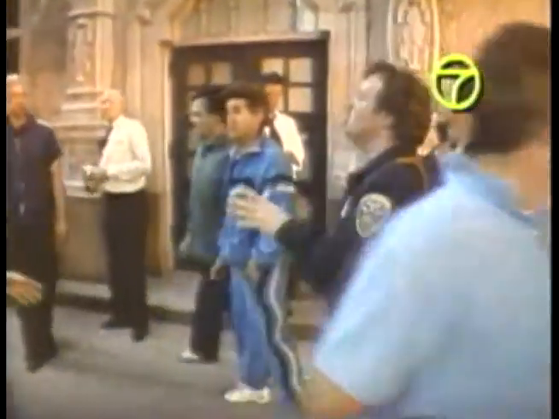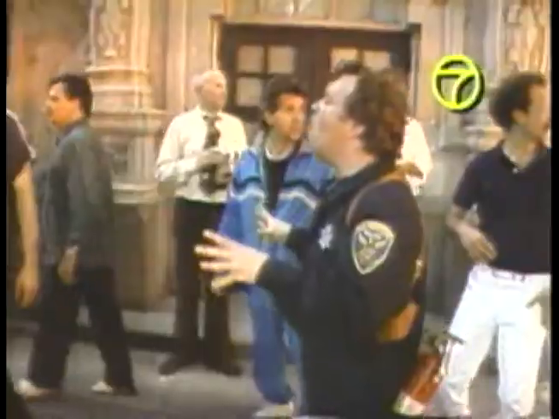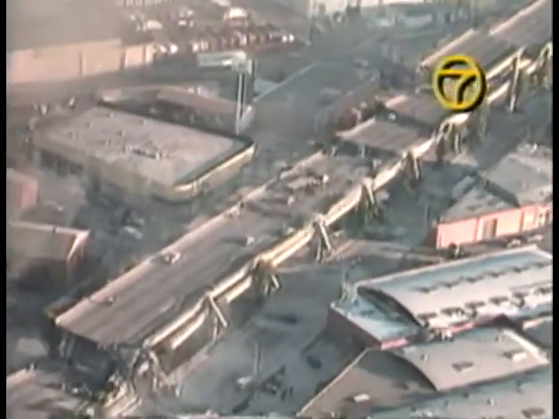What causes the earth to rumble and shake? Why do some areas of the world experience earthquakes and others do not? Will scientists ever be able to forecast earthquakes?